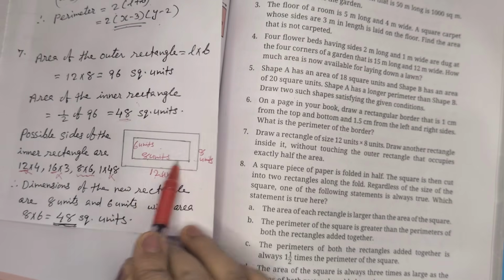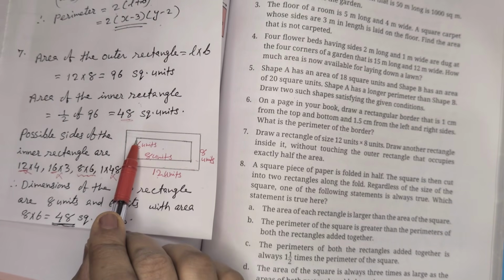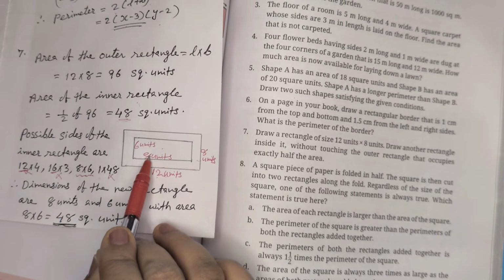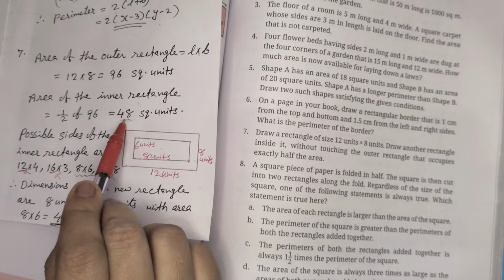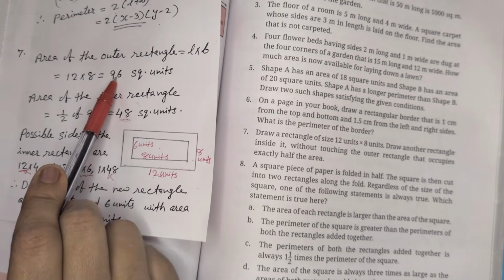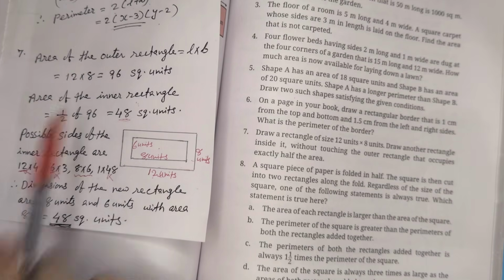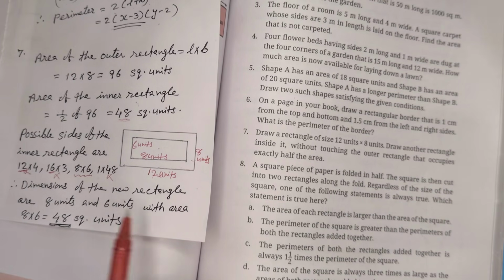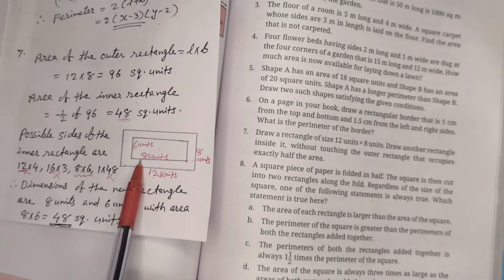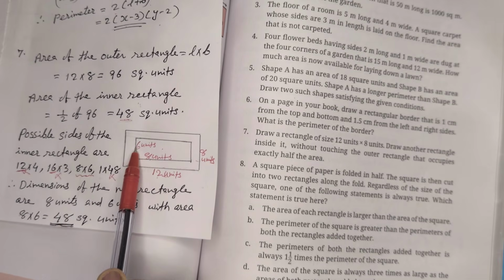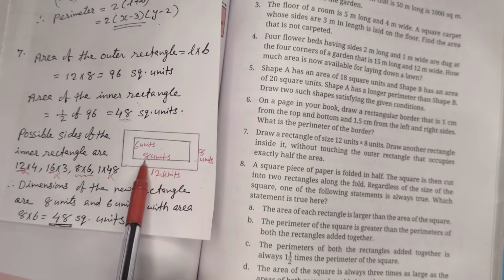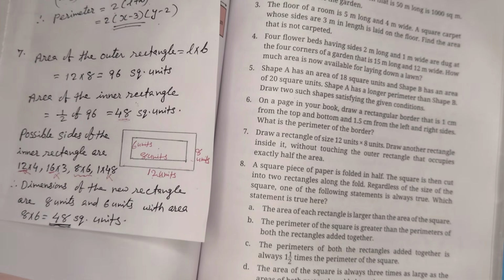8 unit as the length, 6 unit as the breadth, and when we are taking the area, 6 into 8, 48, and that is half of the outer or the original rectangle. Now dimensions of the new rectangle are 8 units and 6 units, and the area is 8 into 6, 48 square units.